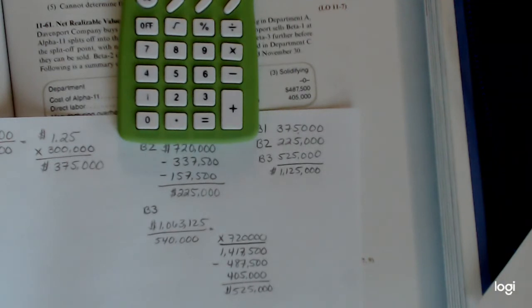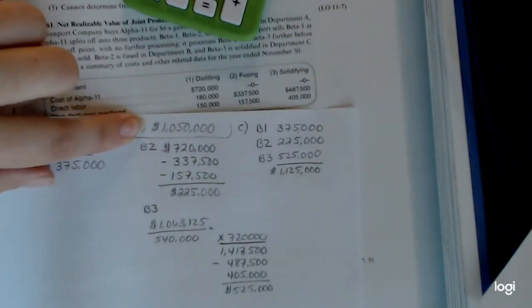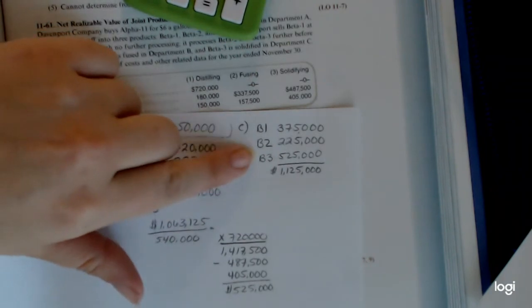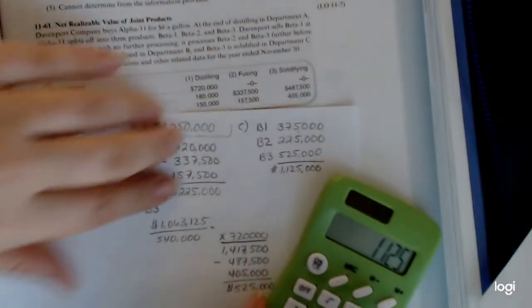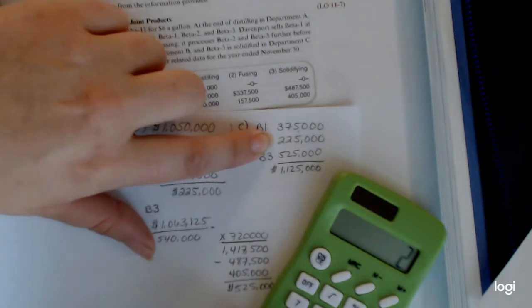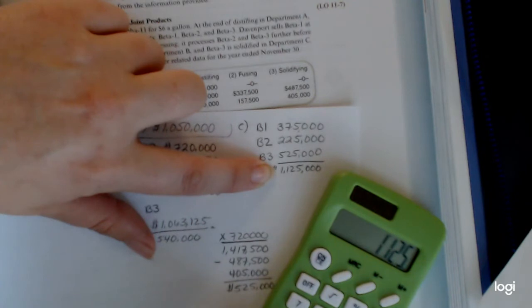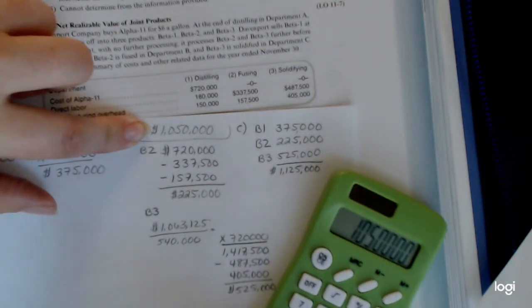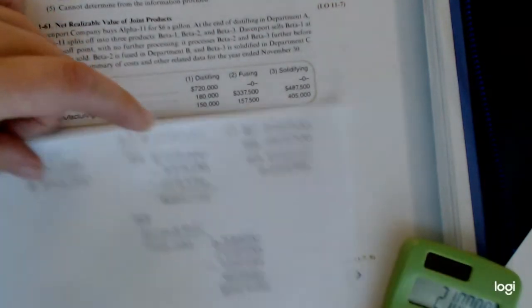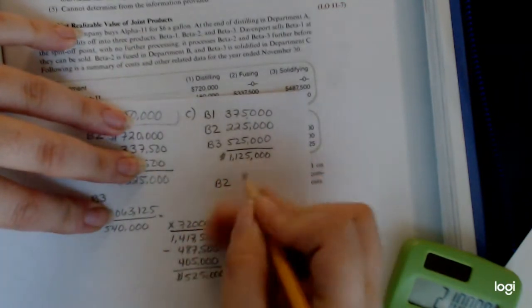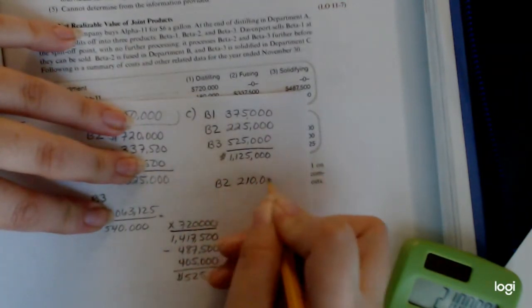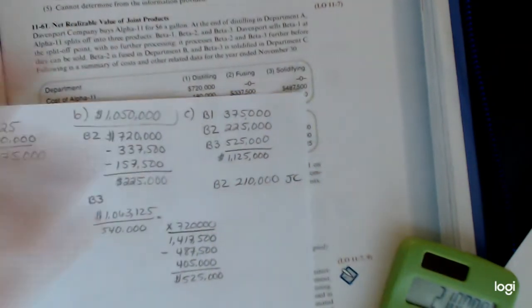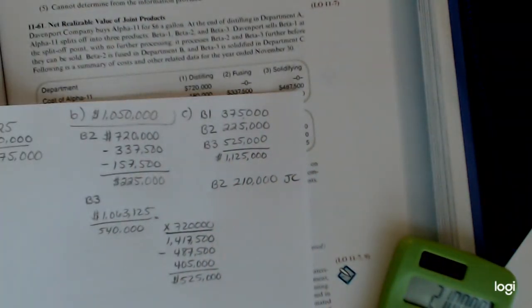So now remember, our focus is on B2. So we want to find out how much of those joint costs that we solved in B should be allocated to Beta 2. So Beta 2 has 225,000 of the total NRV of 1.125 million. So they're going to take 20% of the total joint costs. So Beta 2 is going to get allocated 210,000 in joint costs.